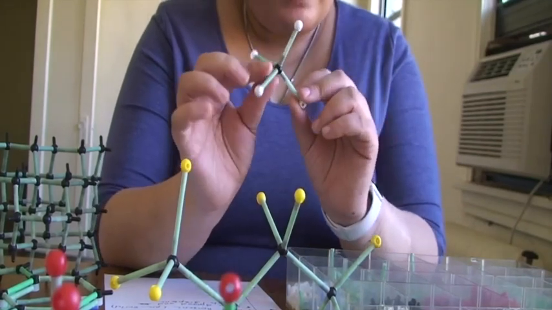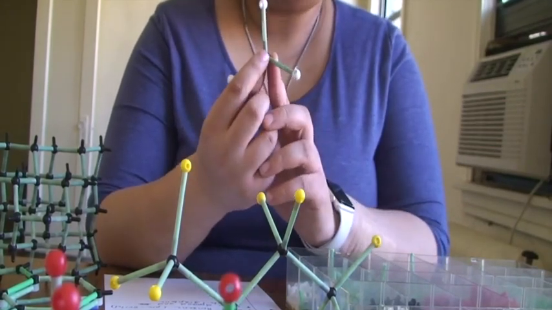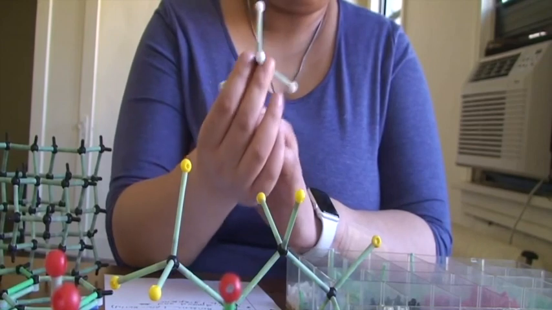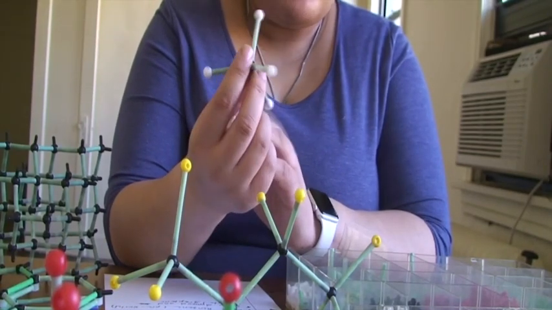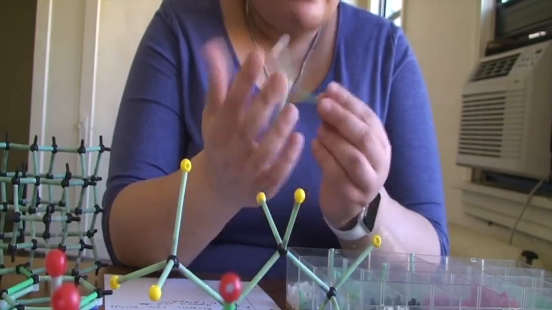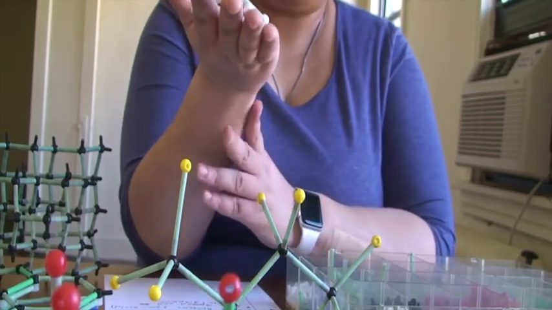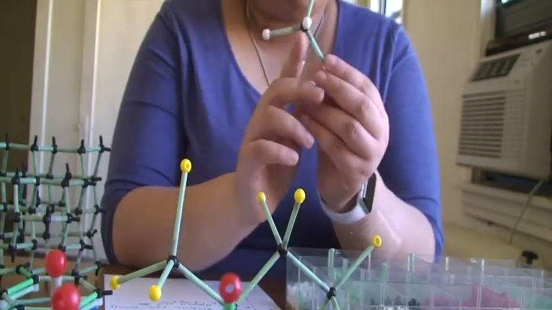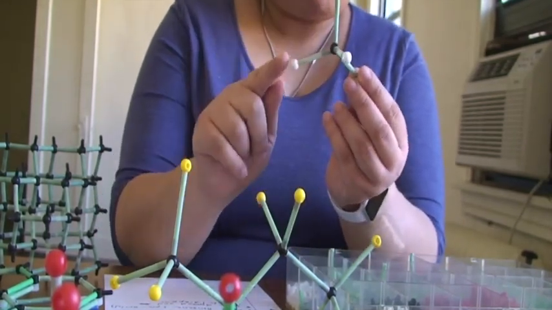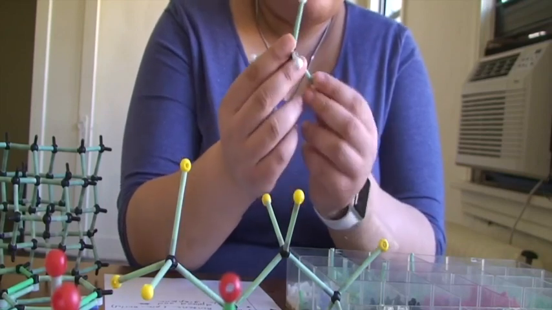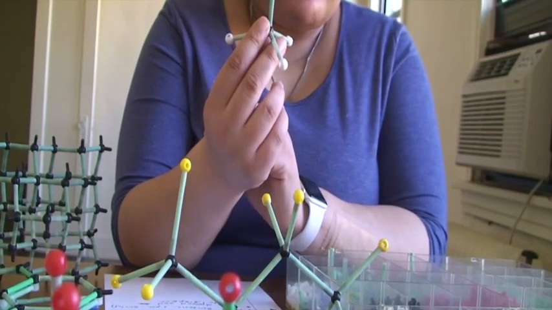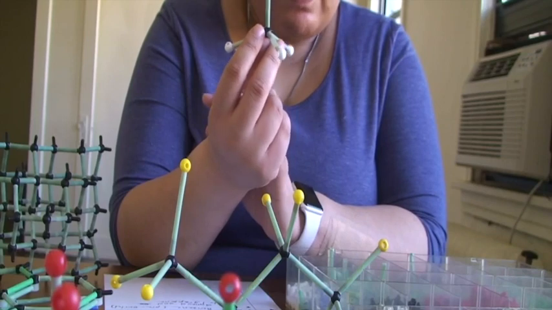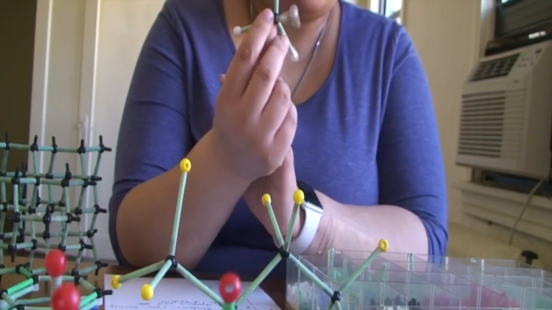Although the picture appears flat, methane is definitely not a flat molecule. It has a tetrahedral shape around the carbon atom. Each of these hydrogens points to a vertex, or corner, of a tetrahedron.